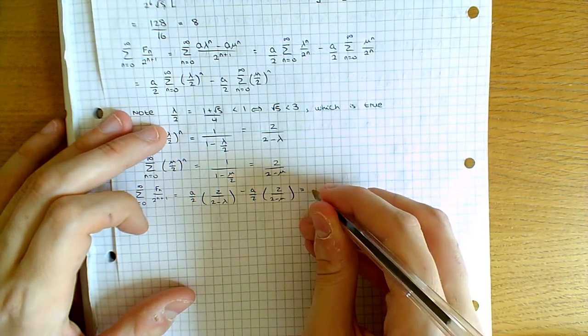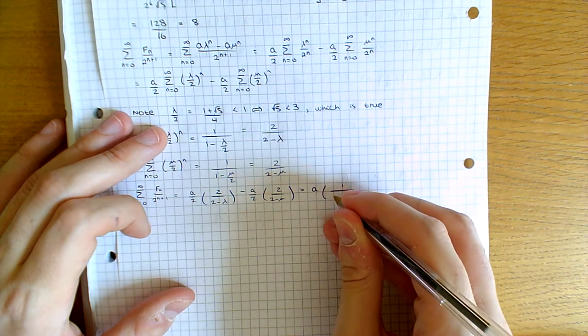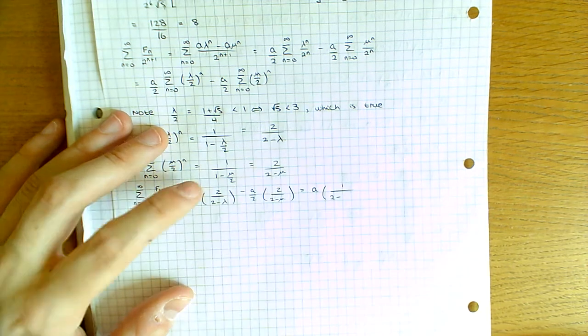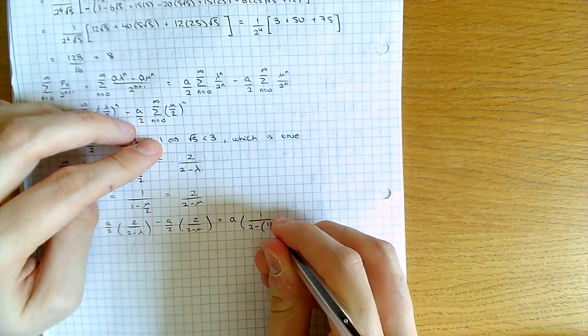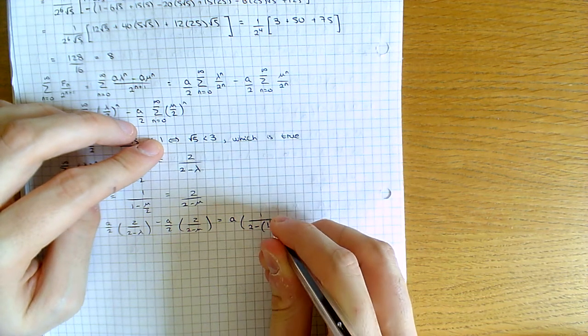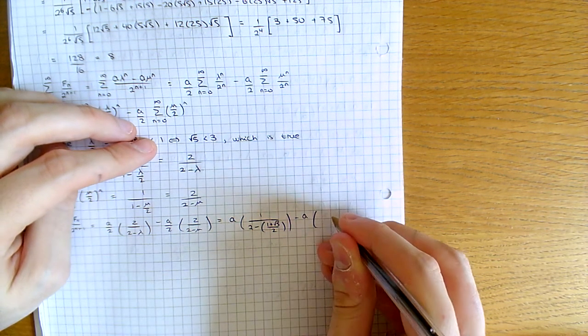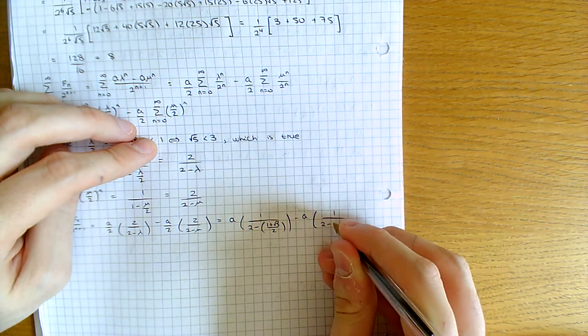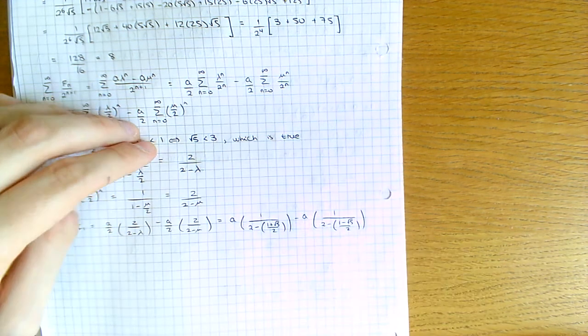We're going to have an a, the 2's cancel, we're left with 1 over 2 minus lambda. Well, lambda here is 1 plus the square root of 5 over 2. Hopefully you can still see that. Minus a times 1 over 2 minus mu. Well, mu is 1 minus root 5 over 2. Like that.